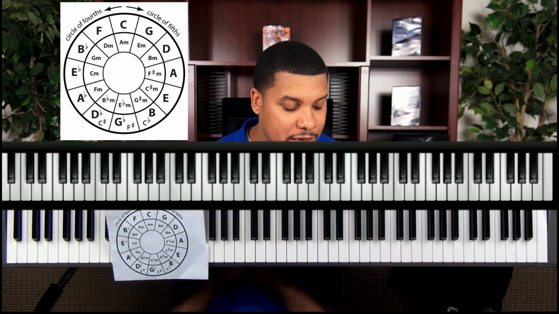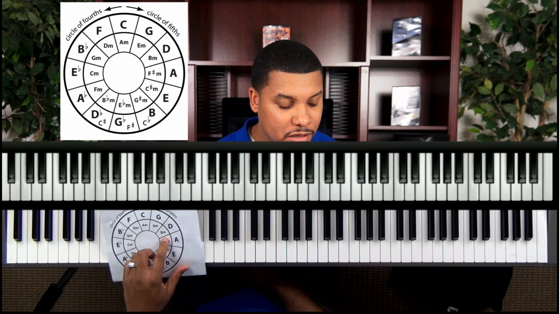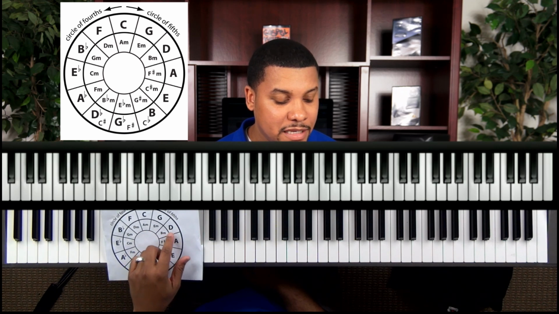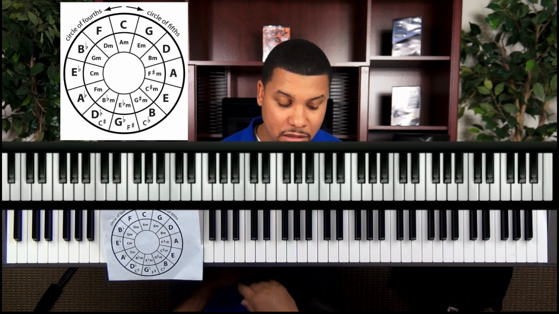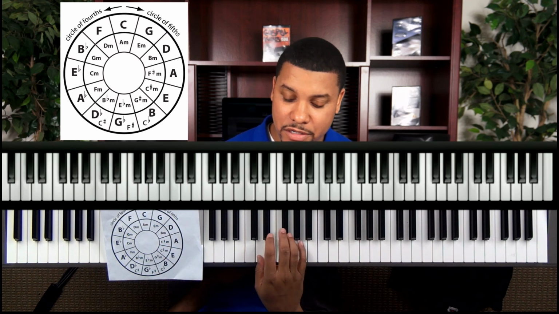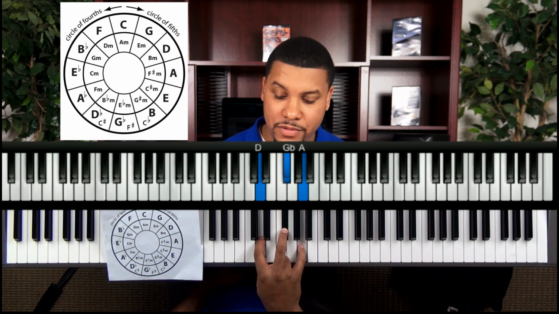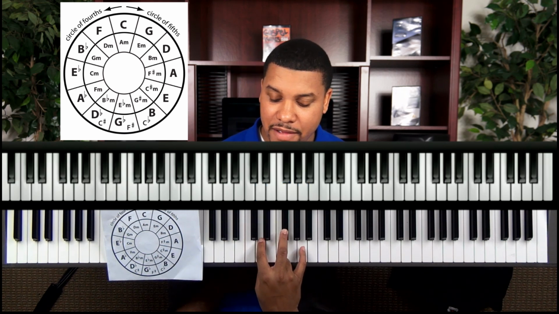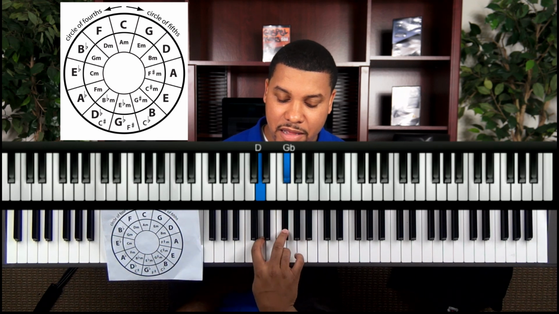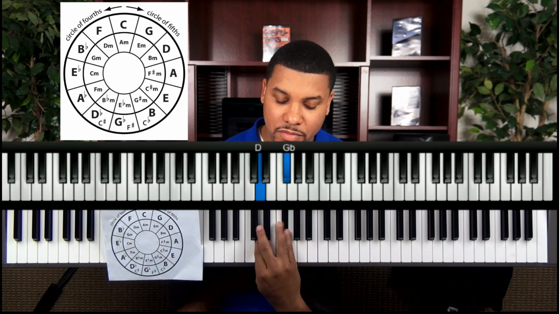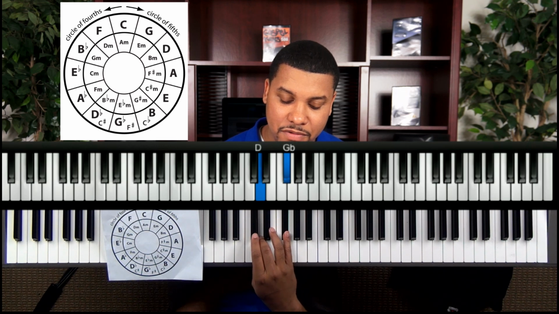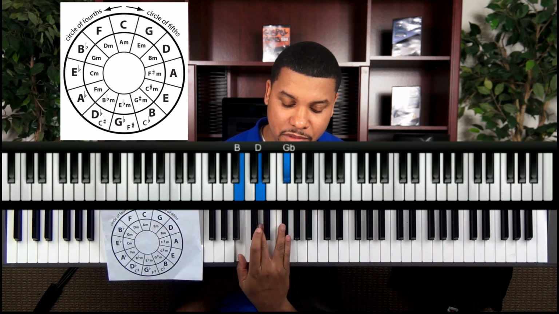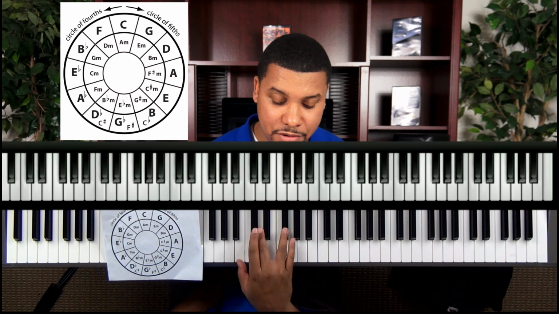Let's try to find a B minor chord. D is the relative major of B minor. So if you know all your major chords, start with a D major chord. Let go of the top note, which is the 5. So just leave the 1 and the 3 of D major, get rid of the 5. And then from the root, count down 3 half steps: 1, 2, 3. So now we have a B minor chord.